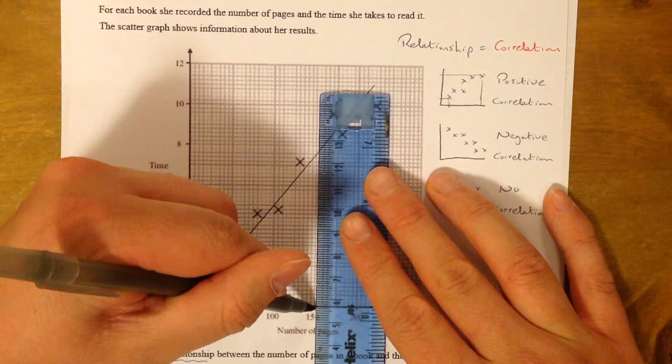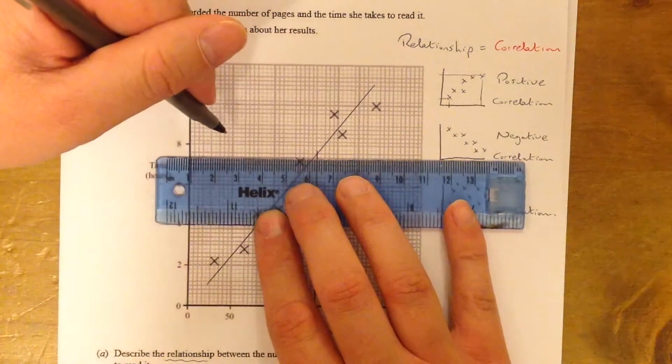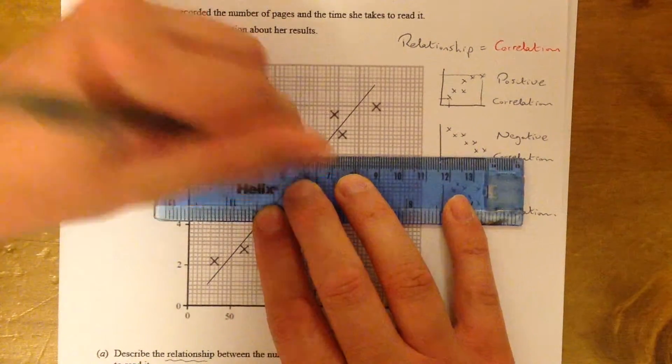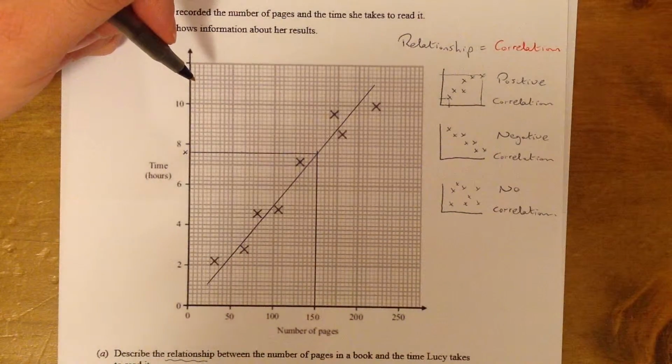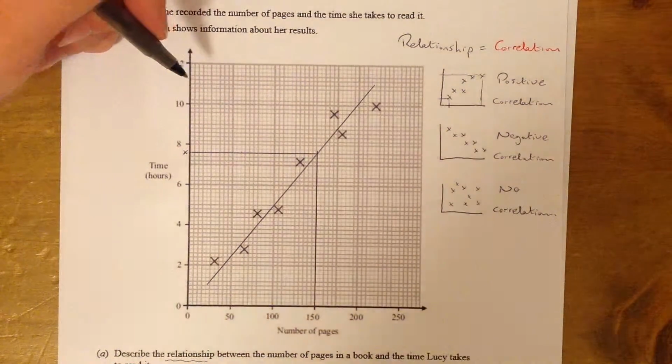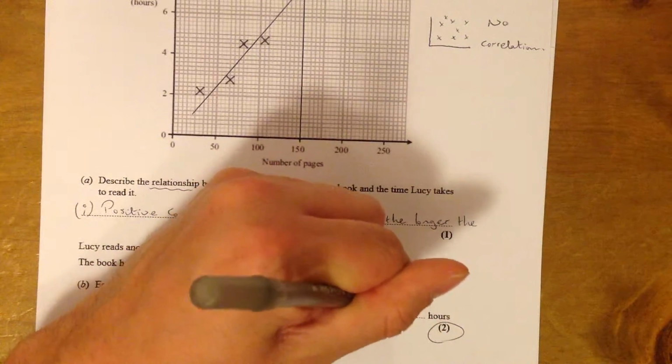We go to 150, which is there. Really neatly using mathematical equipment, I'm going to draw up to my line of best fit. Wherever I hit, I'm saying that's where the pattern flows, so I'm going to draw across. And then I'm going to try and read this value here. And I would say that value is something like 7.5 hours, something like that. So I'd go back down to my answer box and I would put in 7.5.